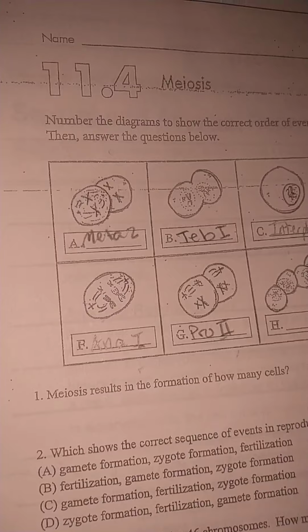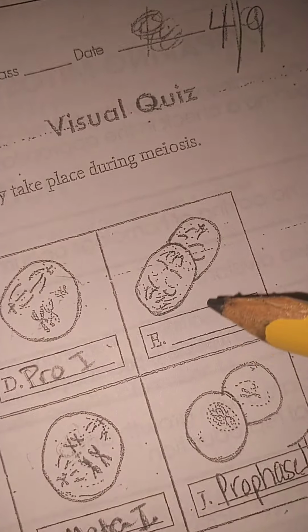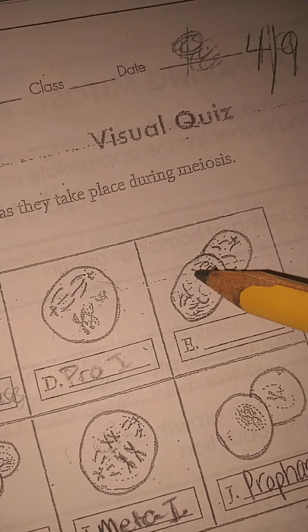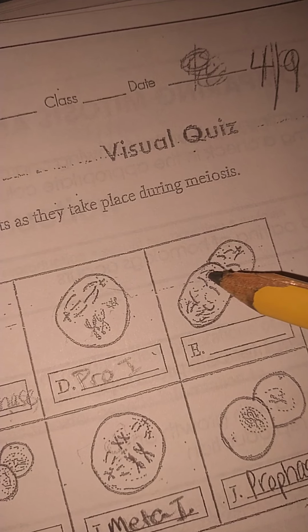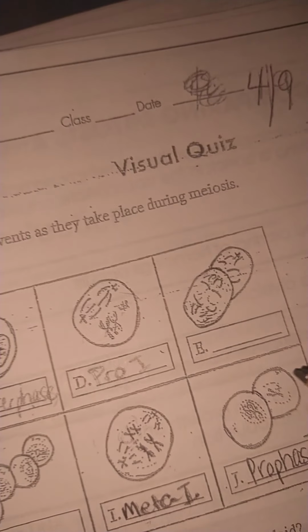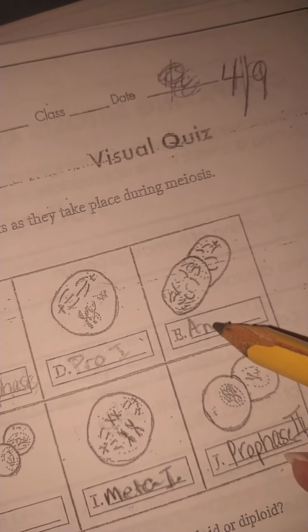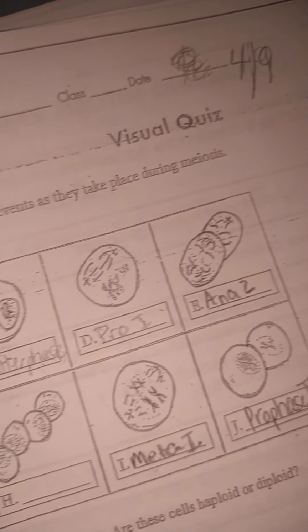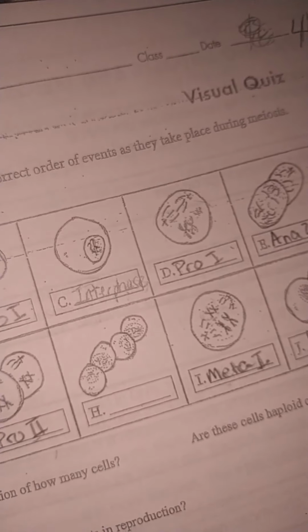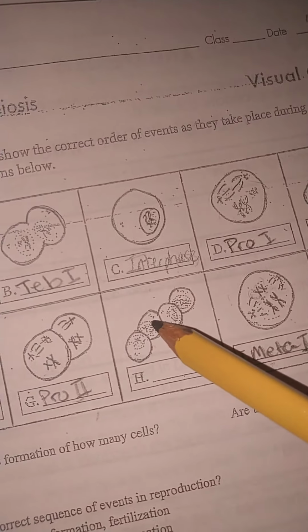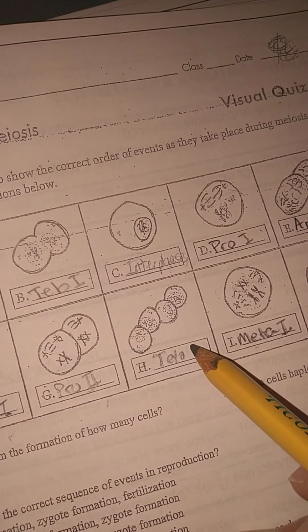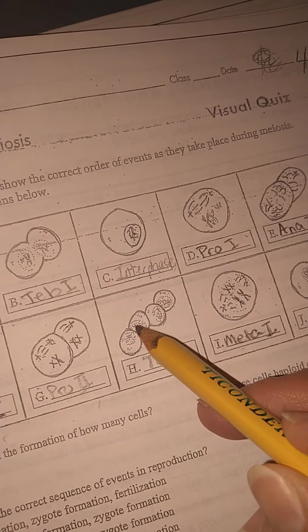And then those are going to start to pull apart. So ana means away. They're pulling away from each other. And this time the sister chromatids separate, like we saw in mitosis, and pull to the opposite ends. So this is anaphase 2. And then telophase 2. Both of those cells start to split into 2. So we end up with 4. So at the end of meiosis, we end up with 4 new cells, and those 4 cells are unique.